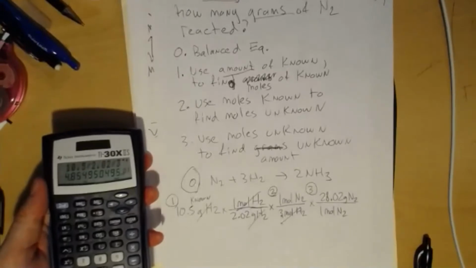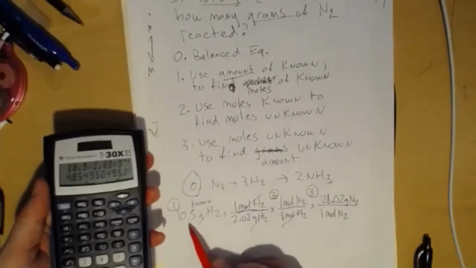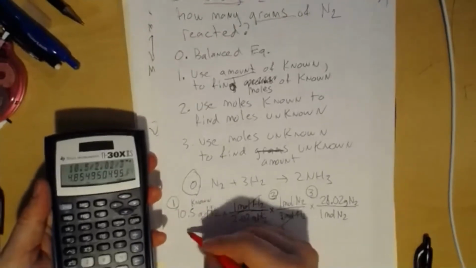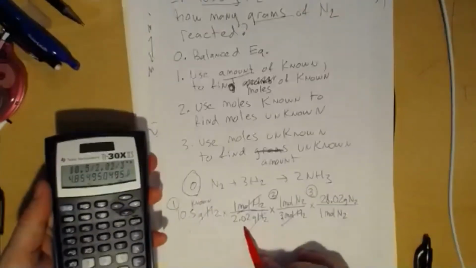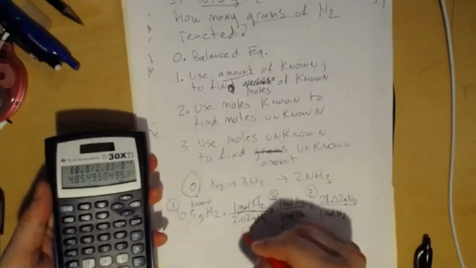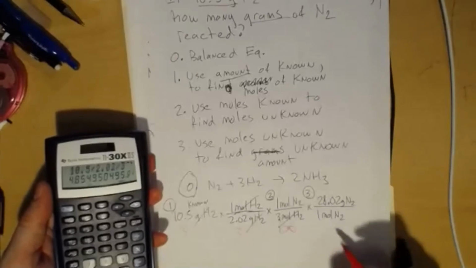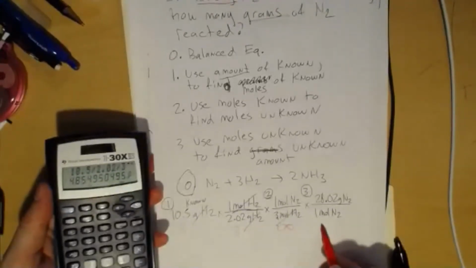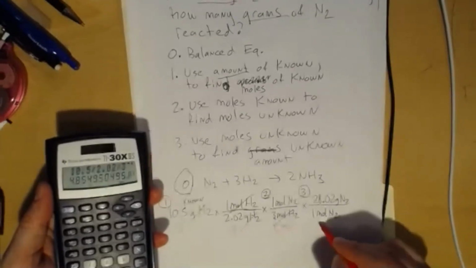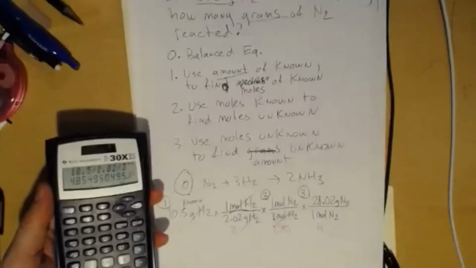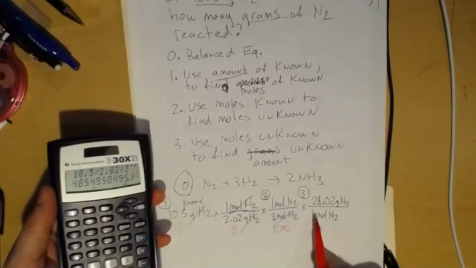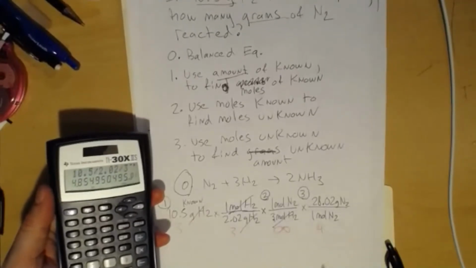So, how many sig figs is this? 3. How many sig figs is that? 3. How many sig figs is that? Infinite, good, it's a counting operation. How many sig figs is that? Infinite for the 1, but 4 for the grams of nitrogen. I would say the molar mass is 4. Yeah, the 1 comes about by division, so it gets ignored.